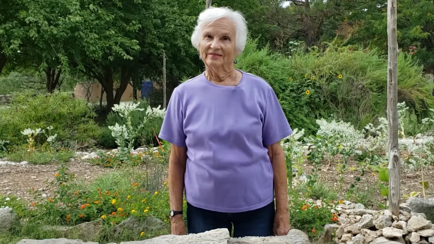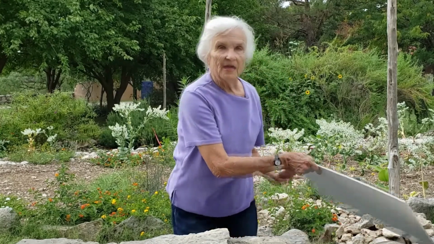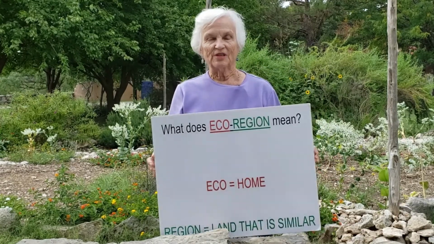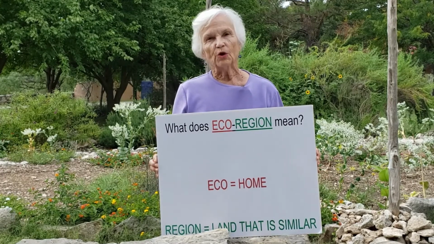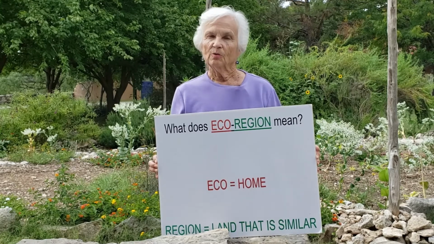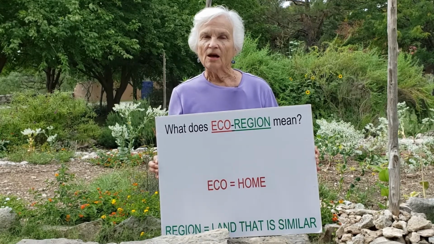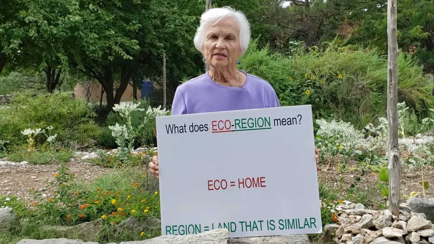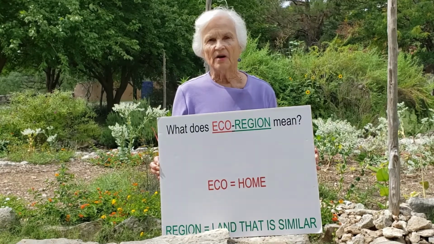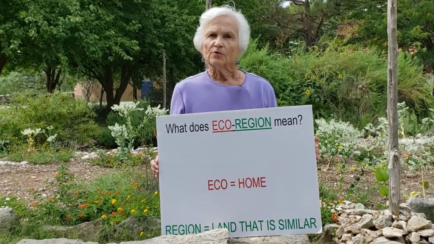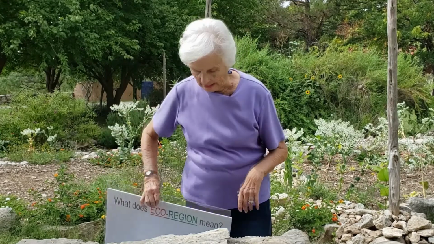Do you know what this whole region of Texas is called? When I watch television, I hear it called the Big Country. But it is a particular ecoregion in Texas. There are 11. Look at this word, ecoregion. Eco is a Greek word meaning home, and region is an area of land that is similar. It might have the same plants, it might have the same kind of wildlife. So there are 11 different ecoregions in Texas.